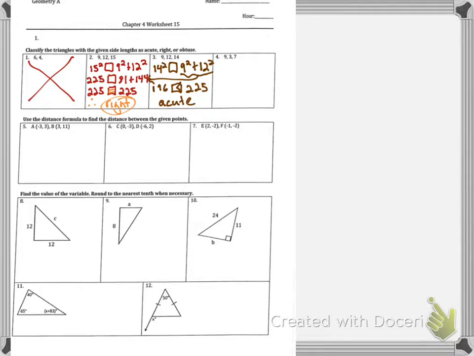And then our last one, our c is our largest value, which is 9 squared, box, 3 squared plus 7 squared. 9 squared is 81, which is greater than, box, 9 plus 49, and we see that that's going to be 58. So I kind of slipped already and told you 81 is greater than 58, which means that it is obtuse.